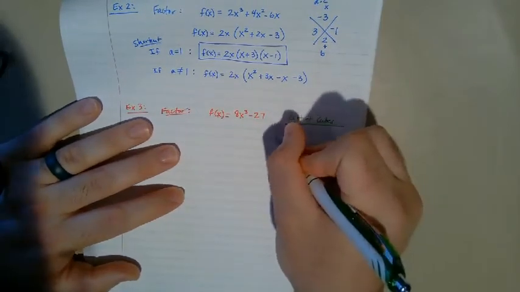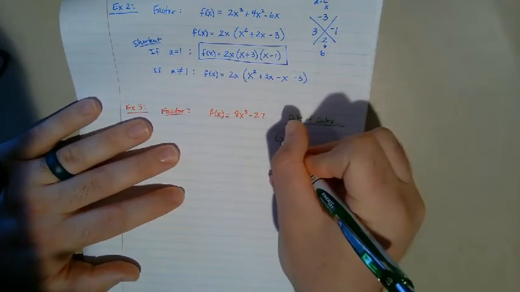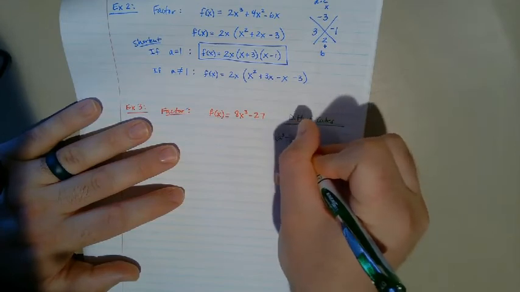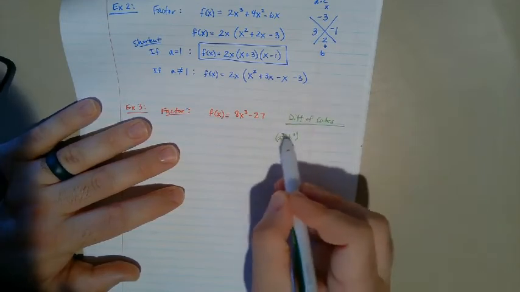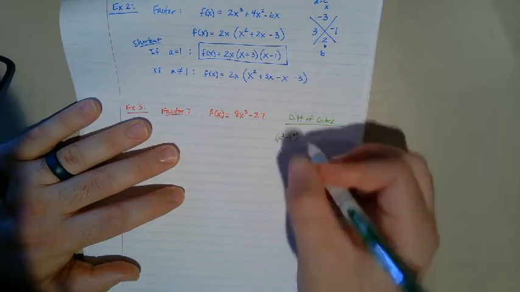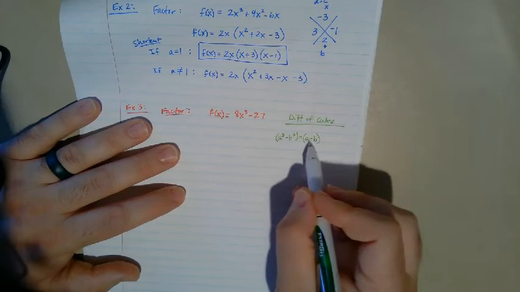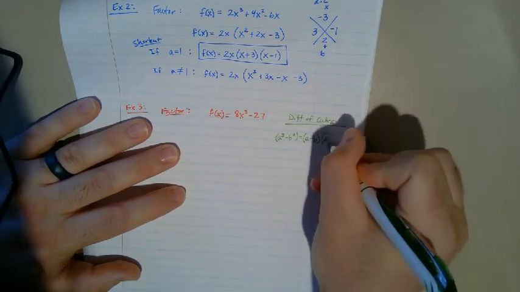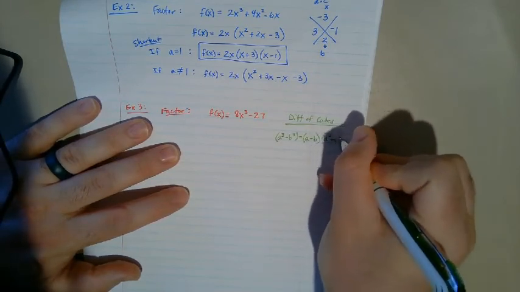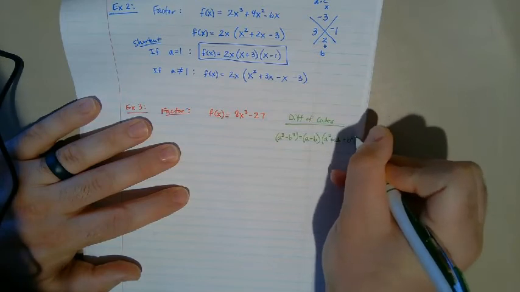We did those before the school break, right? And so we had a cubed minus b cubed. So if this is our difference of cubes, 2 perfect cubes being subtracted, here's how it factors. You have an a minus b term times a squared plus ab plus b squared.